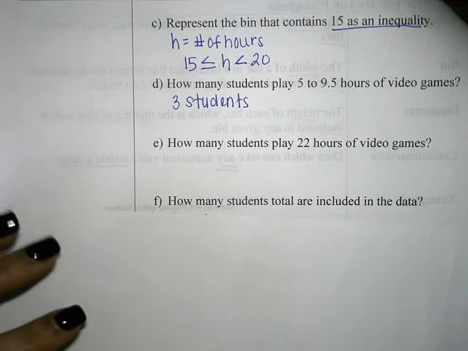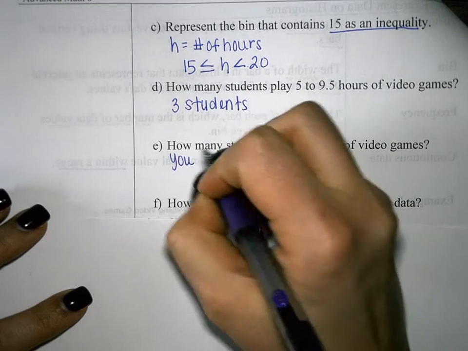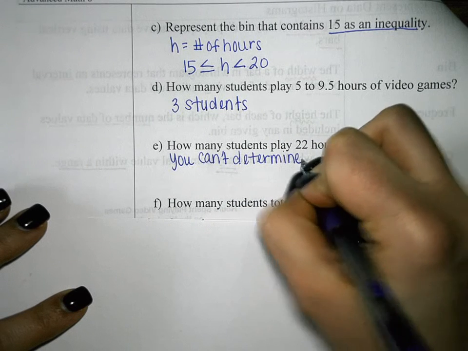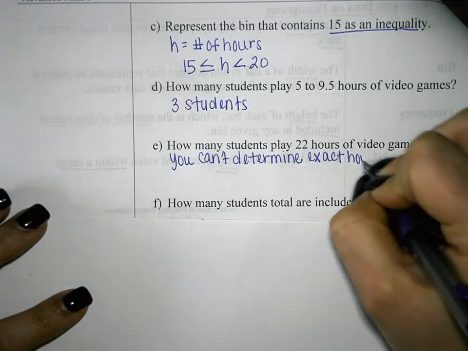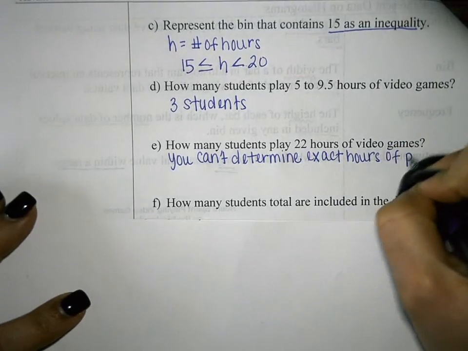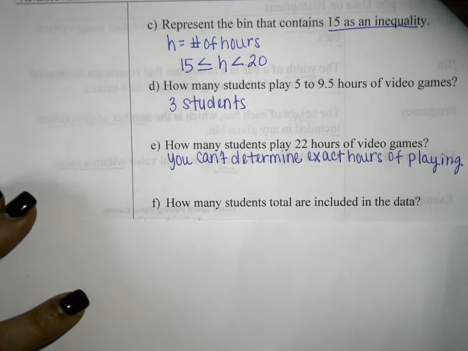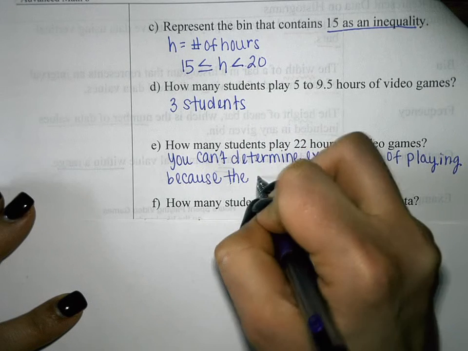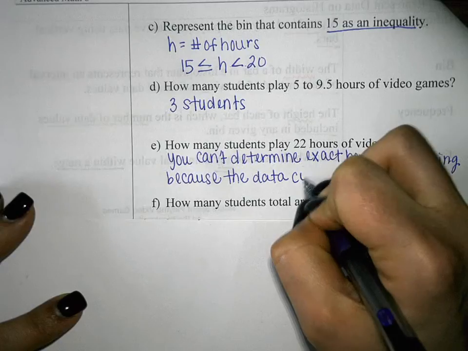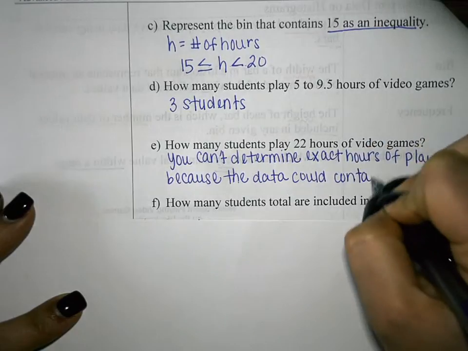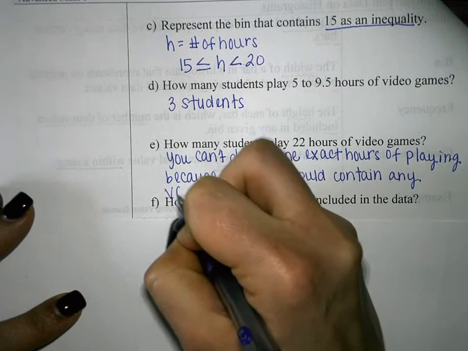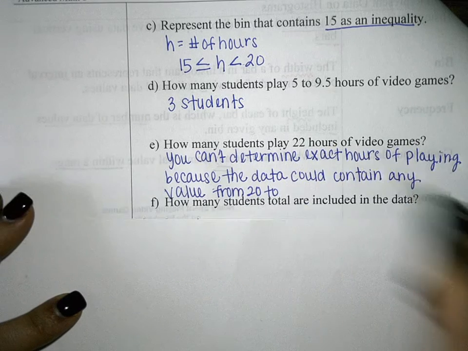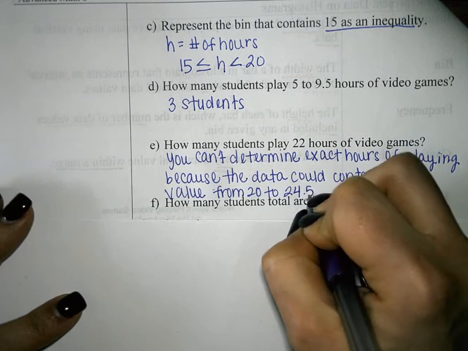So we would say you can't determine exact hours of playing because the data could contain any value from 20 to, it goes to 25, but remember this is half hour, so 24.5 hours.